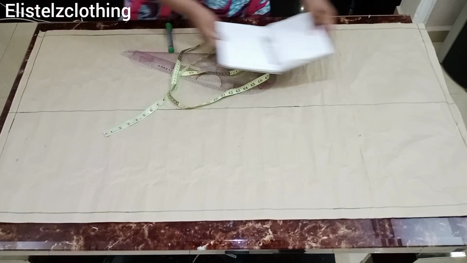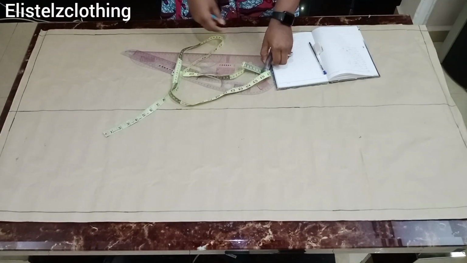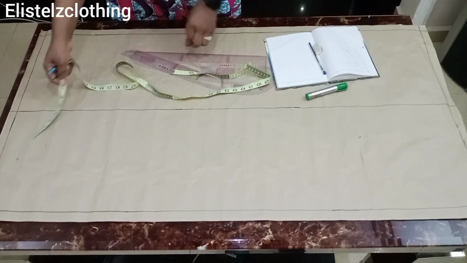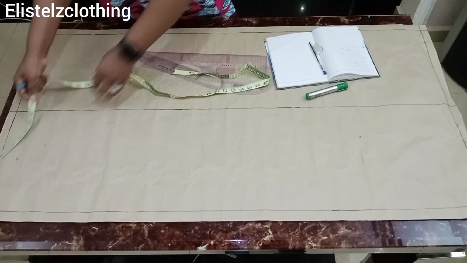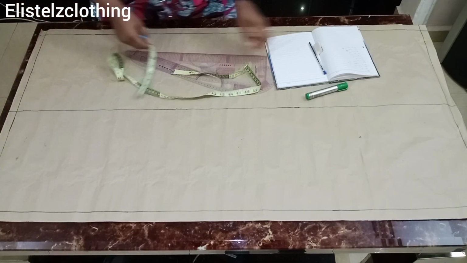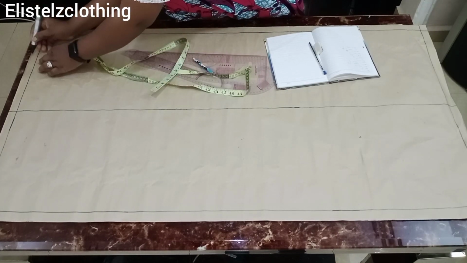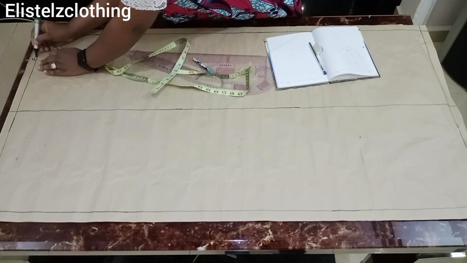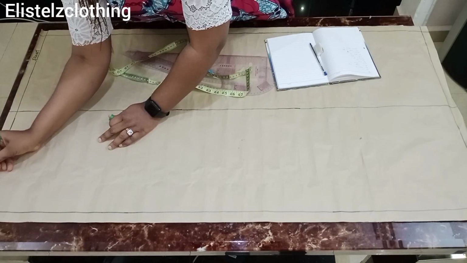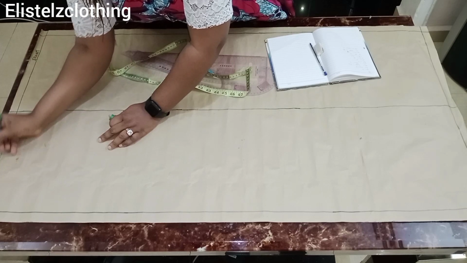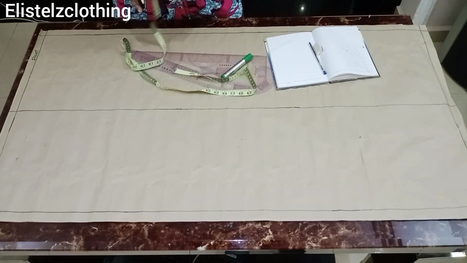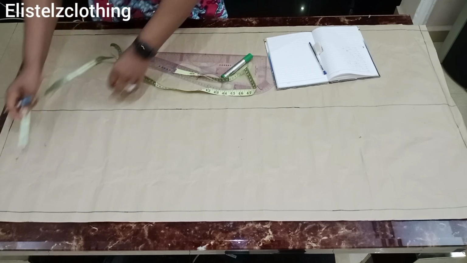Now we're going to be quick with this one. The shoulder we're working with is shoulder 16, and as usual, before we proceed, we are going to label this block. So this is our front, and this is our back. So let's proceed.